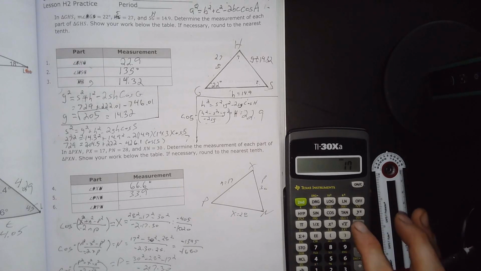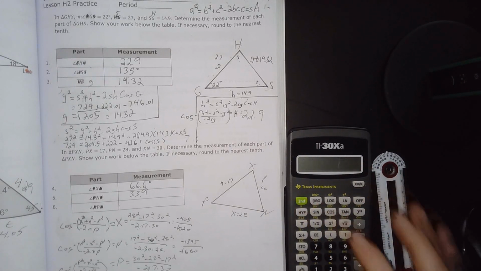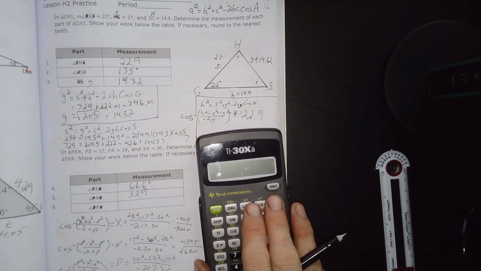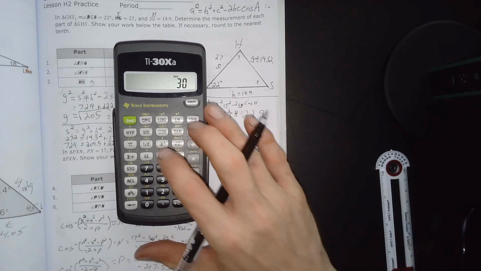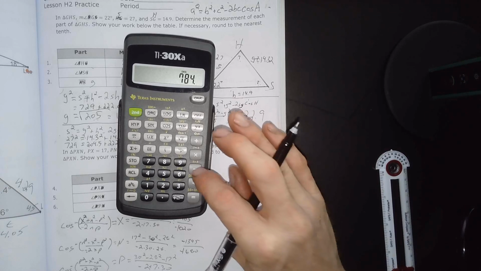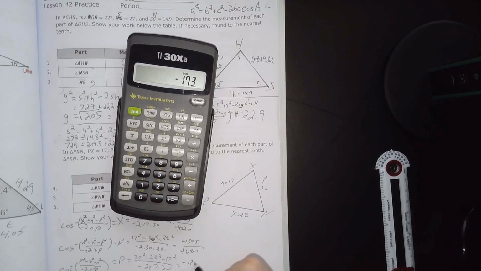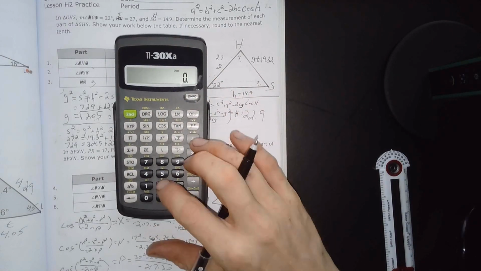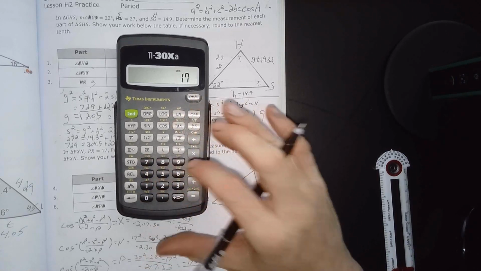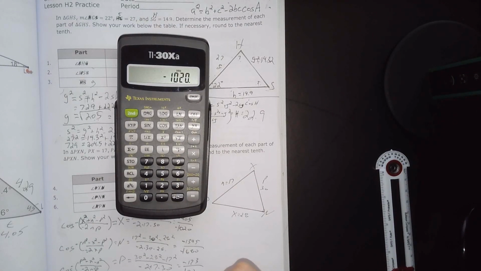Then take the arc cosine of that, and that says that's not right. I punched something wrong. Okay, we'll just do the top and the bottom. 30 squared minus 28 squared minus 17 squared equals -173, and then -2 times 17 times 30 equals -1020.